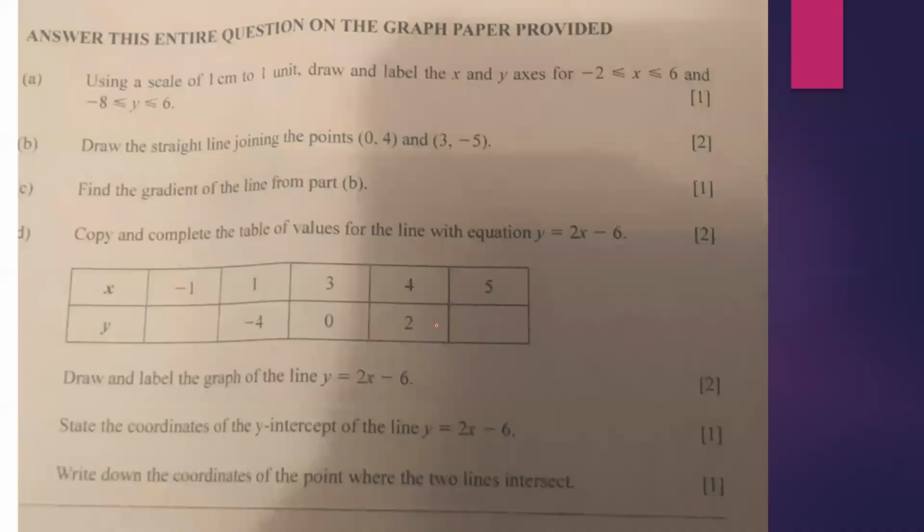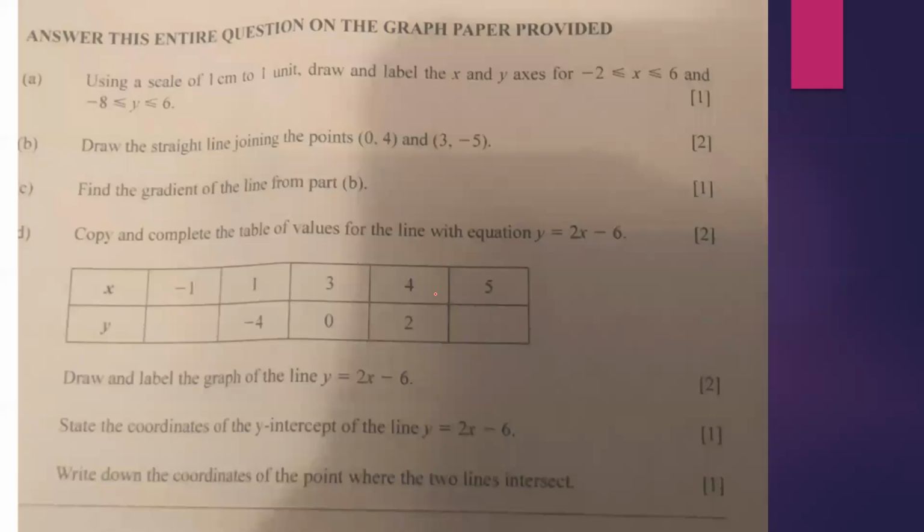But for the y-axis, we need -8 at the bottom and 6 on top. So we need a lot on the y. I wonder if we have enough space. We need 6 above and 8 beneath. Oh my goodness, it's a lot. 1, 2, 3, 4, 5, 6, too much.